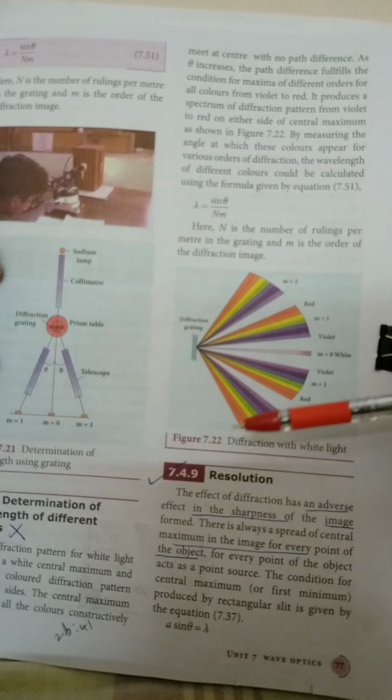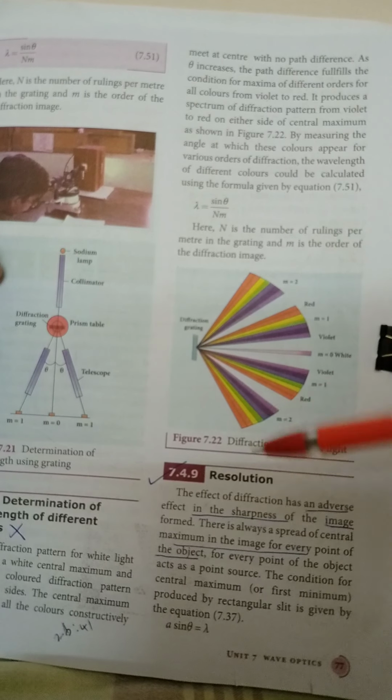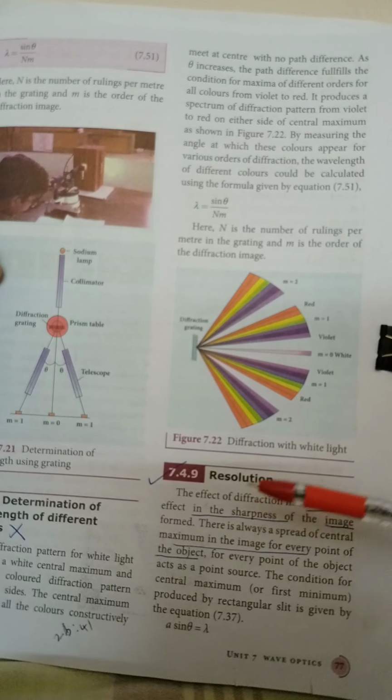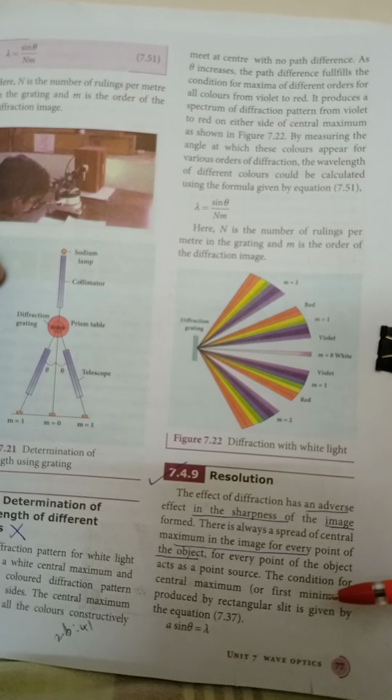Now we are going to see about resolution. The phenomenon of diffraction produces an adverse effect on the sharpness of the image formed in optical instruments. In diffraction, there will be a central maximum, and this causes a spread of the central maximum in the image for every point of the object, so that every point on the object acts as a point source.